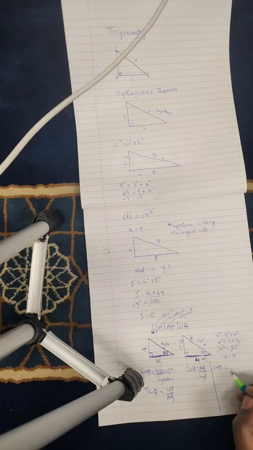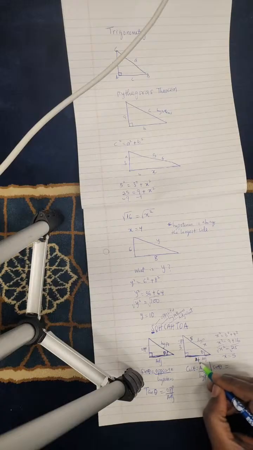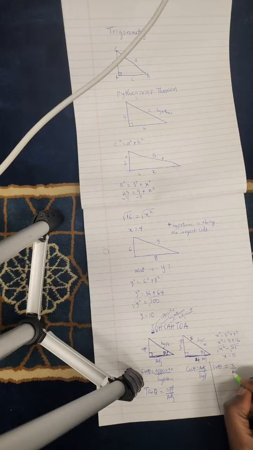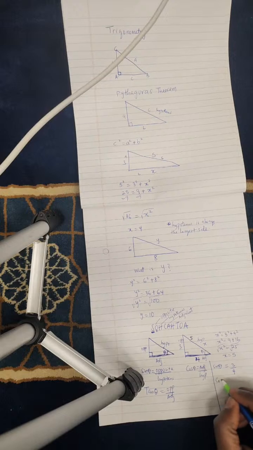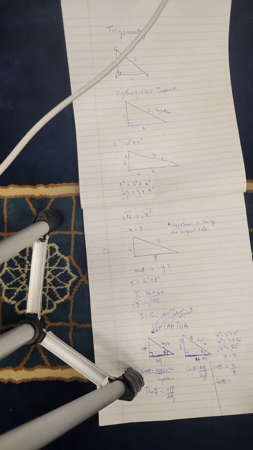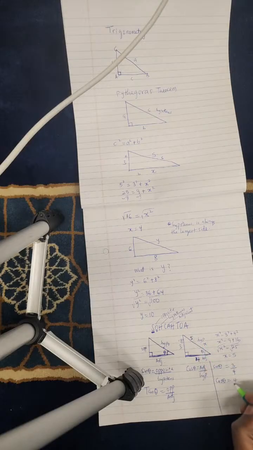So here, sine theta is going to be opposite over hypotenuse, which is 3 over 5. And cos theta is going to be adjacent over hypotenuse. My adjacent is 4. My hypotenuse is 5.